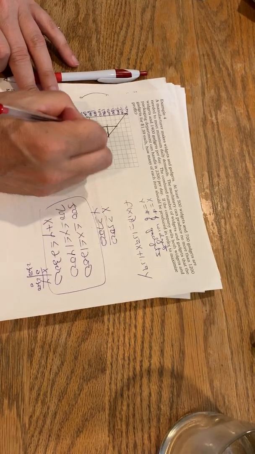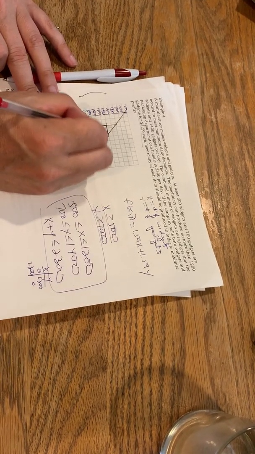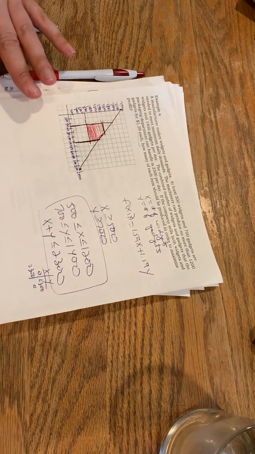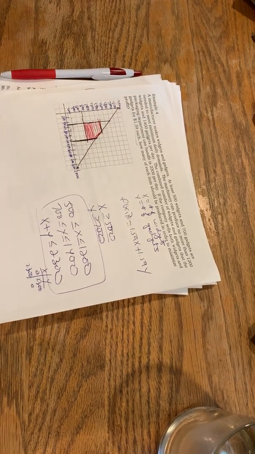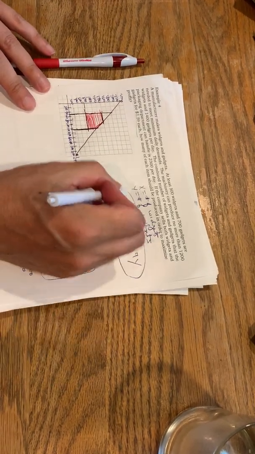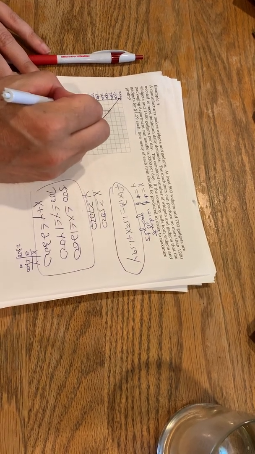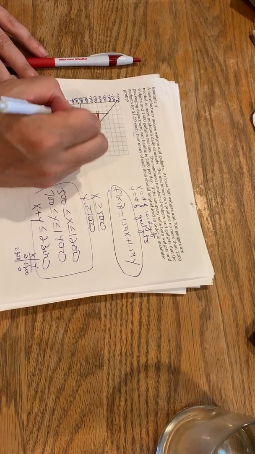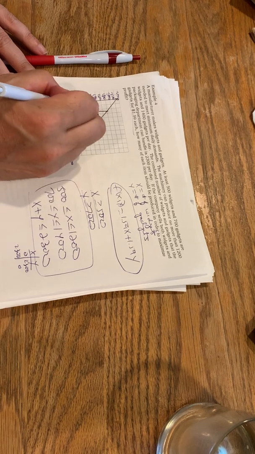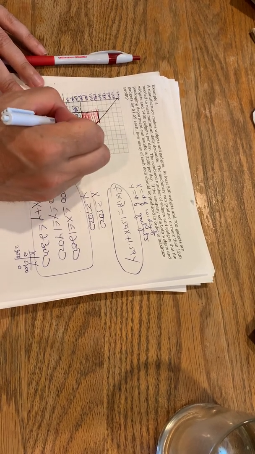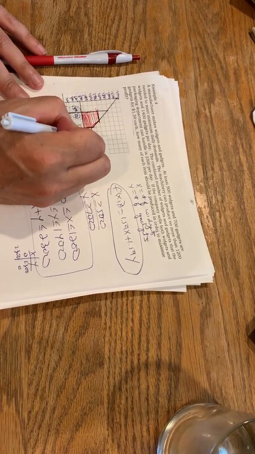In red, I'll shade. So what we need to do is find all of these vertices. And once we find these, we're going to plug into this function. This is 500, 700. This is 1,200, 700.